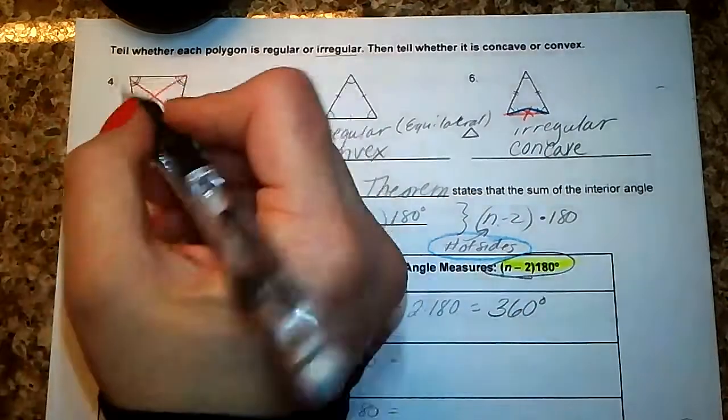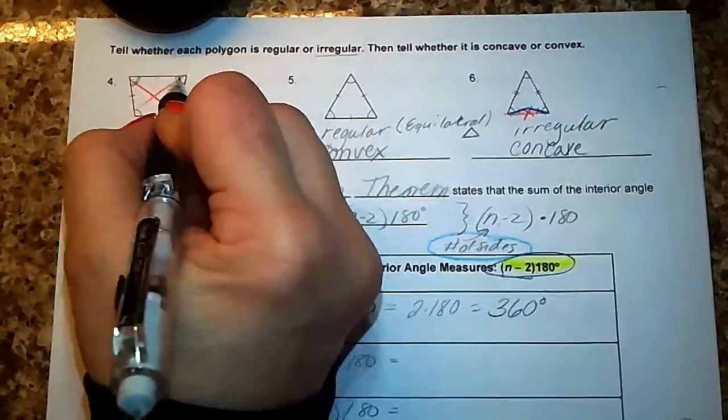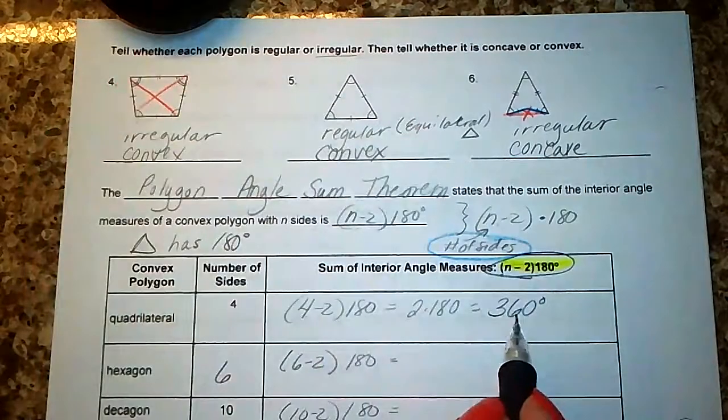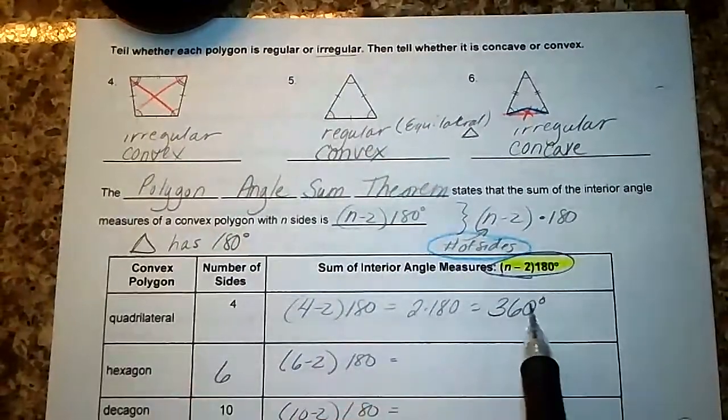So all quadrilaterals, including this one right here, that angle plus that angle plus that angle plus that angle, all those angles right there will add up to 360. All quadrilaterals will have a sum of 360.